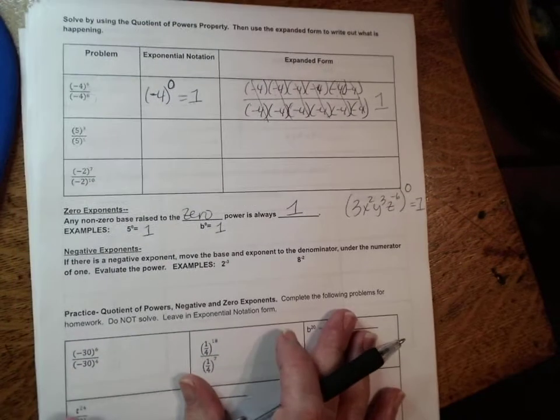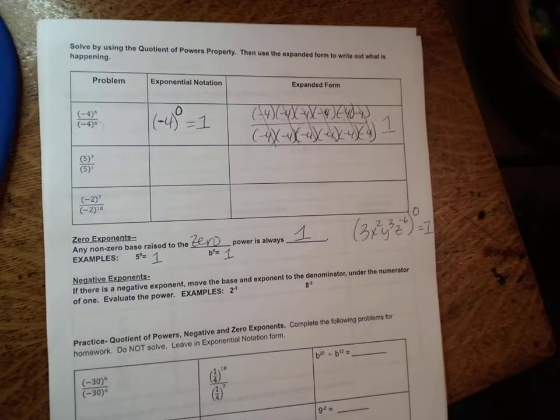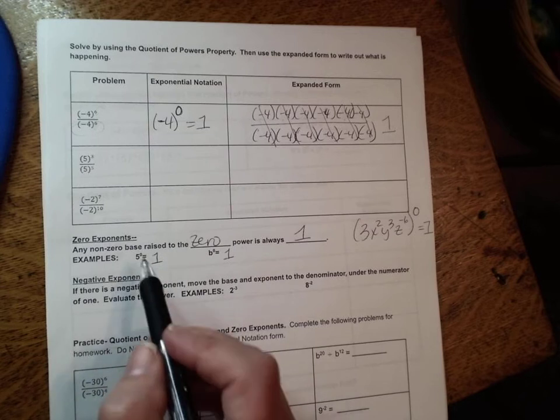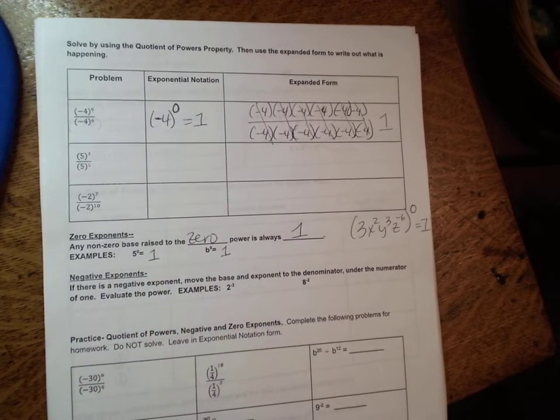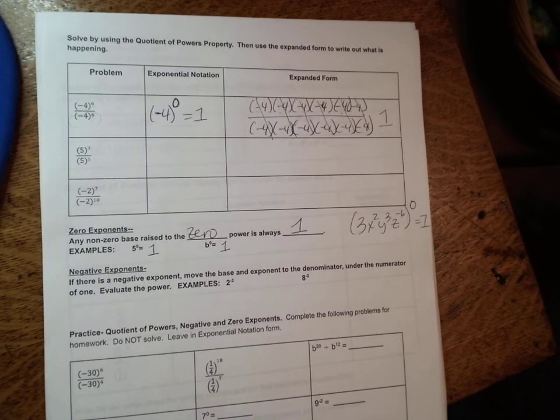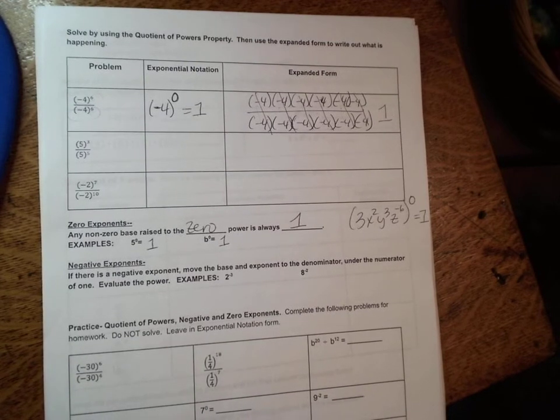So stop, unmute. You're going to say anything raised to the 0 power equals 1. Go. Anything... wait, I forgot the rest. Any non-zero base, but that's okay. Any non-zero base raised to the 0 power is always 1. Nice. And I only heard Charlotte say it, and I guarantee she's going to get that right every time, and the rest of you might make a mistake. Thank you, Charlotte.